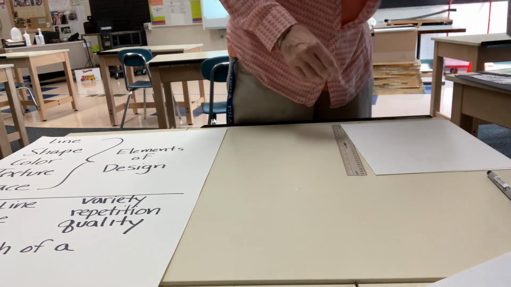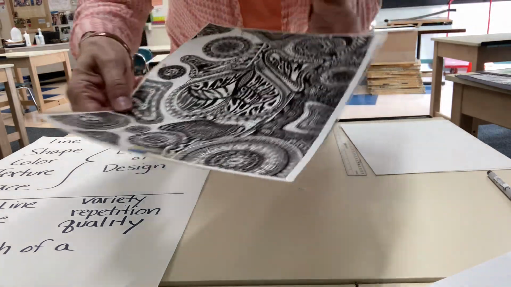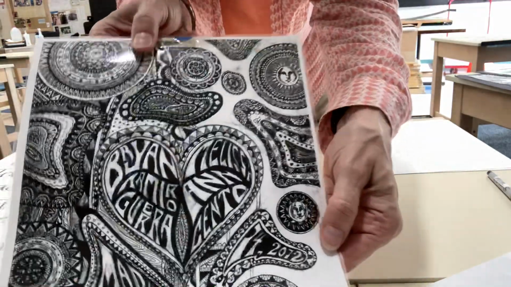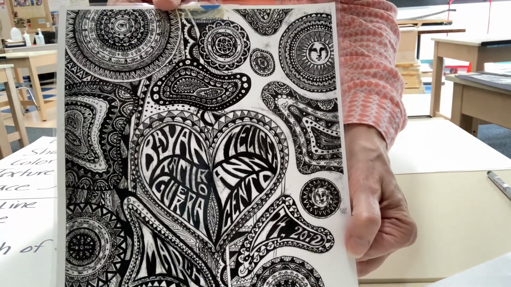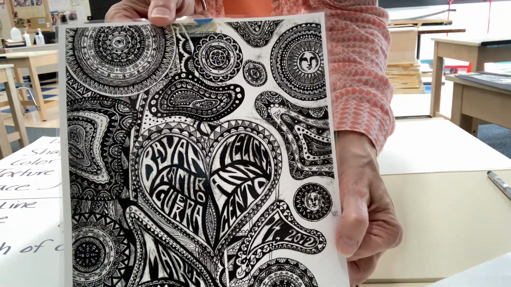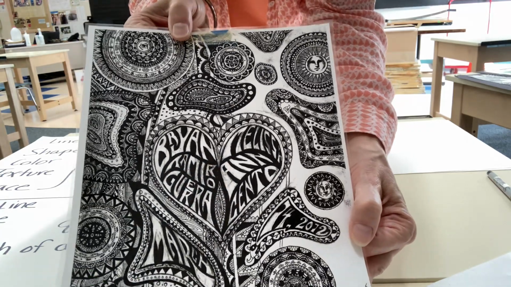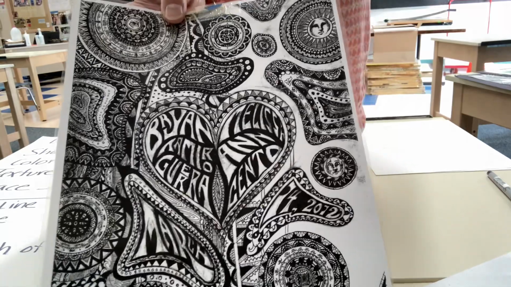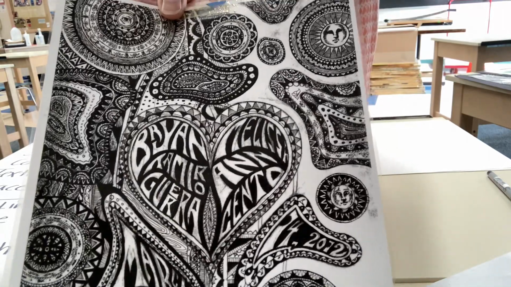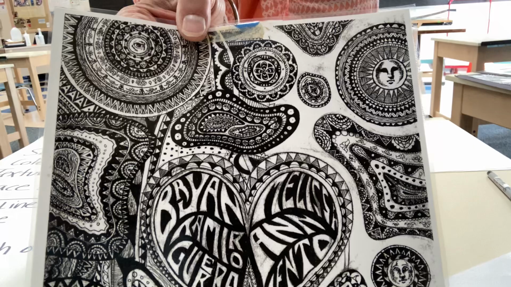This is a student artwork, and it's not quite finished because I think that we went on vacation. But he had done this quite a few years ago, and all of the designs that you see are freehand. It's extremely detailed.